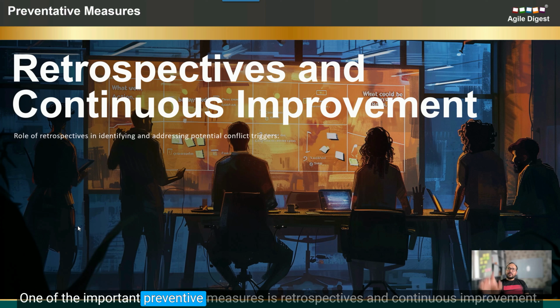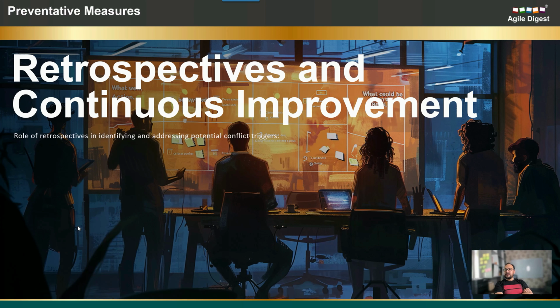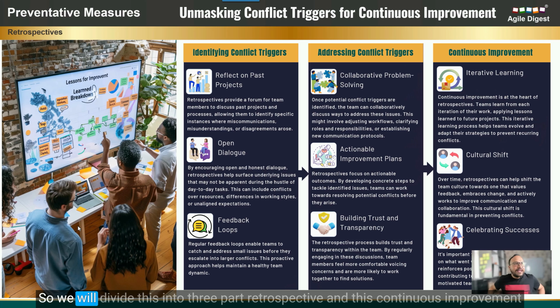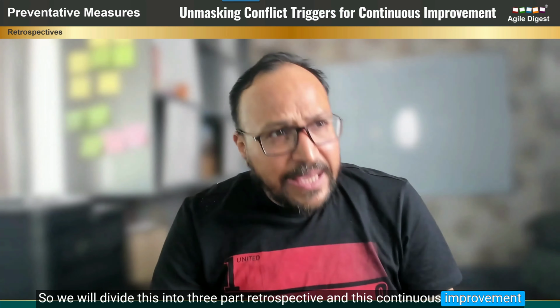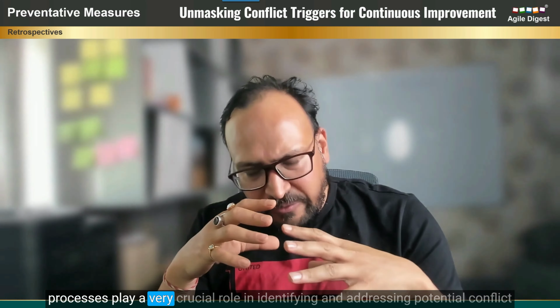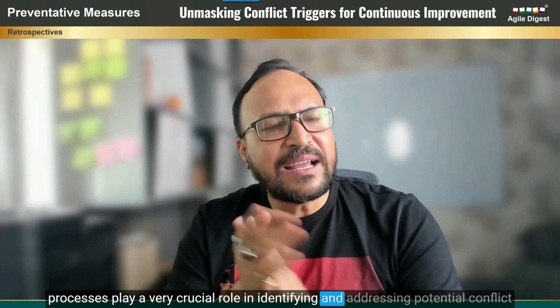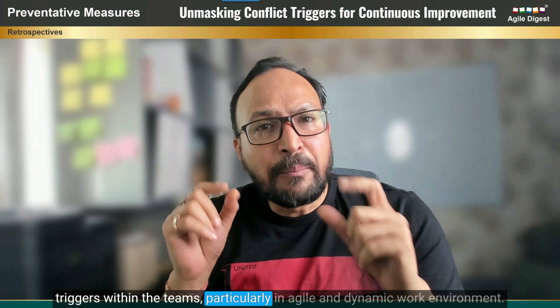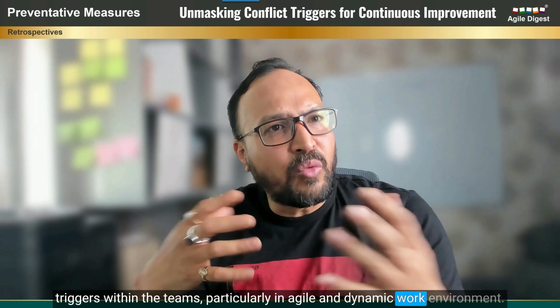One of the important preventive measures is retrospectives and continuous improvement. So, the role of retrospectives in identifying and addressing potential conflict triggers. We will divide this into three parts. Retrospectives and continuous improvement processes play a very crucial role in identifying and addressing potential conflict triggers within teams, particularly in agile and dynamic work environments.